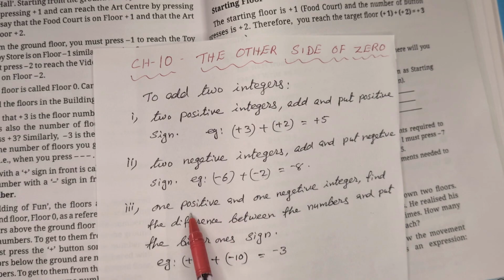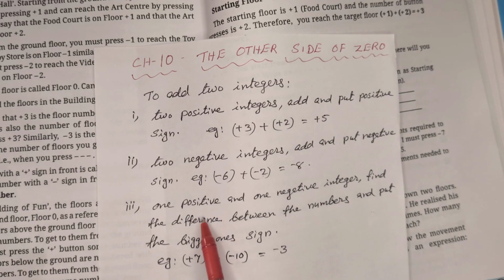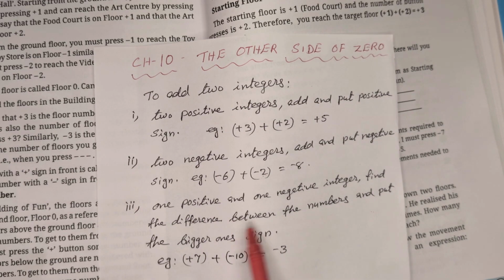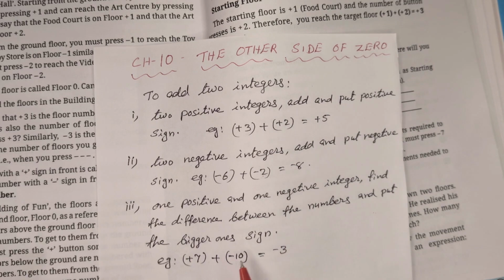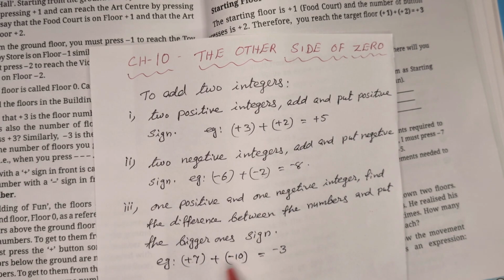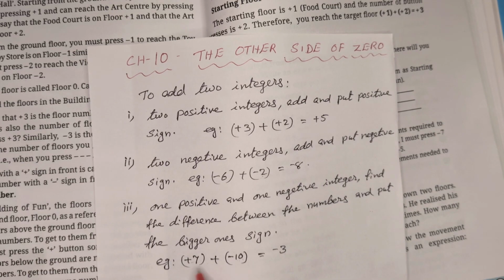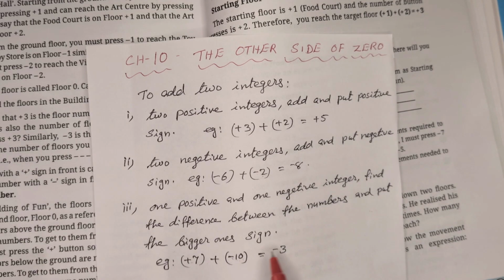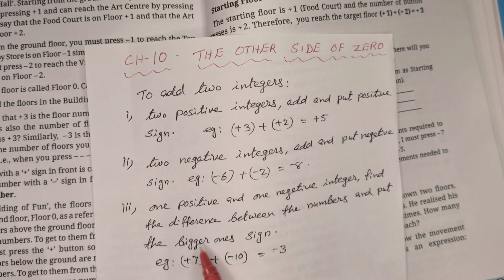Only we have to remember 1 positive and 1 negative integer. Third case. In that case, we have to find the difference between the numbers. 7 and 10. Take the magnitudes 7 and 10. Difference between them, 10 minus 7, that is 3. And look at the bigger number, 7 or 10. 10 is the bigger number. And look at the sign of that bigger number, minus. Put that sign here. So for one positive and one negative integer, find the difference between the numbers and put the bigger number's sign here.